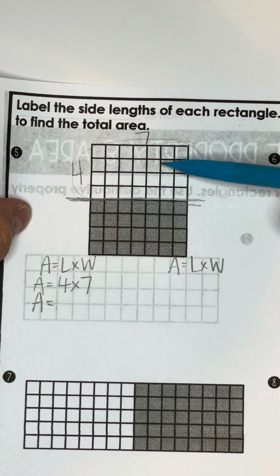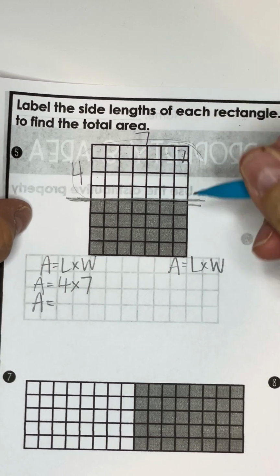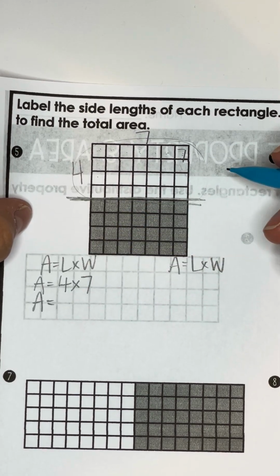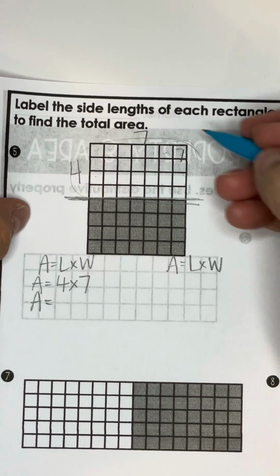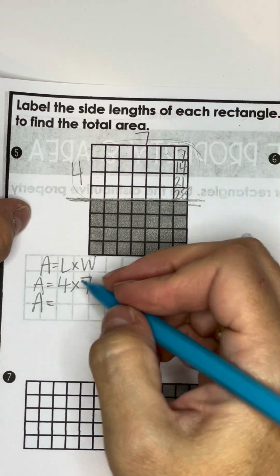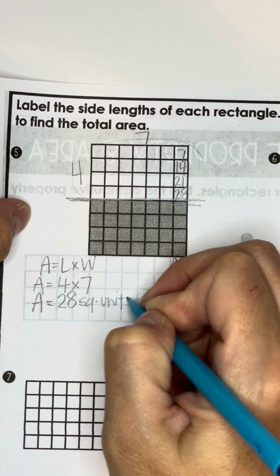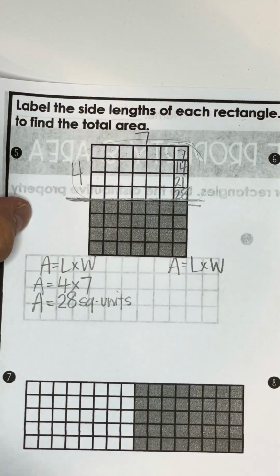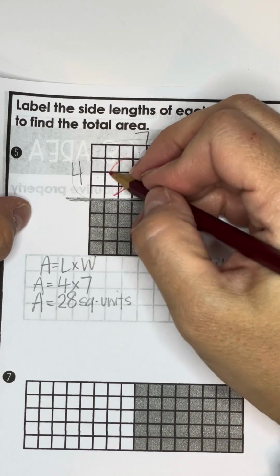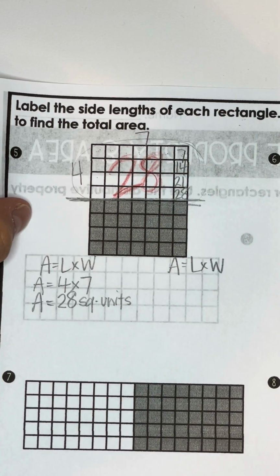Okay, and I'm going to let you solve this one. 1, 2, 3, 4, 5, 6, 7. Remember that you can count however you like. If you know what 4 times 7 is, you don't have to go any further, right? But when we do that, I'm going to do this one with you. The area is 28 square units. I'm going to actually take a colored pencil and I'm going to write really big how much is in there, okay?